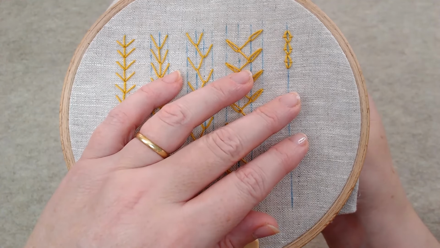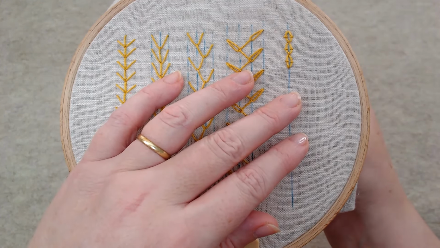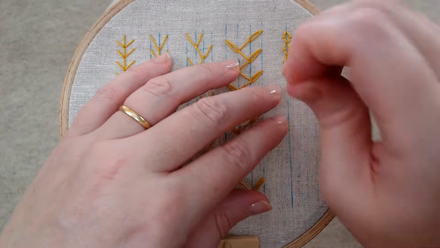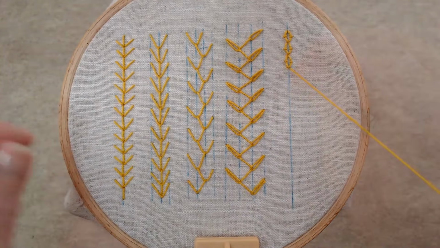You can stitch these much more close together or wider apart, so let's do one that's really closely stitched.